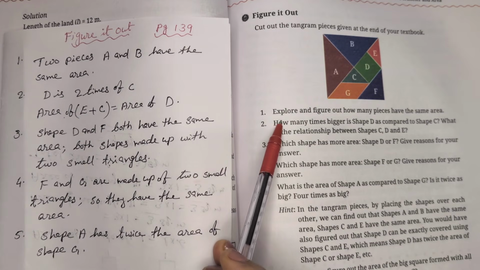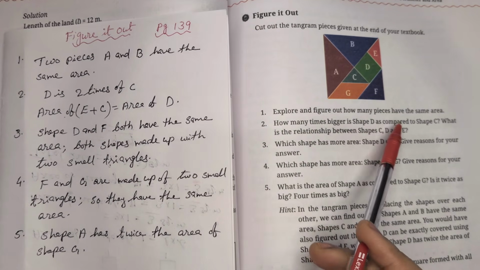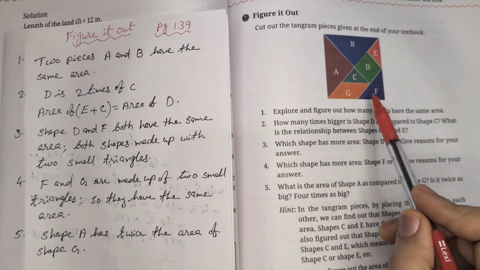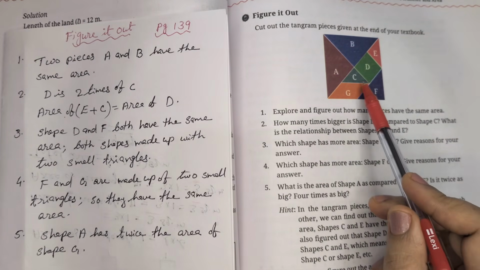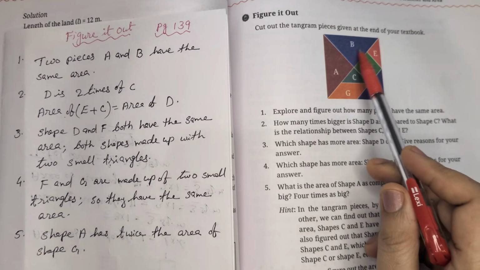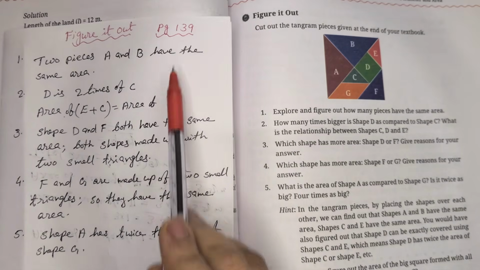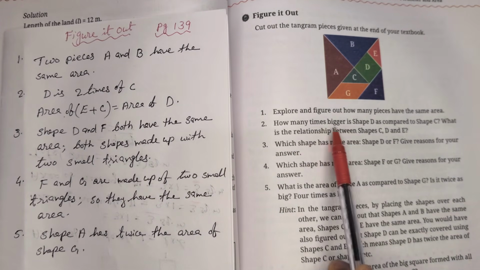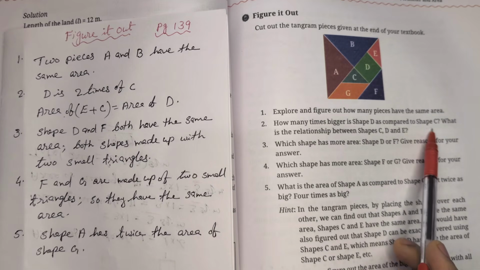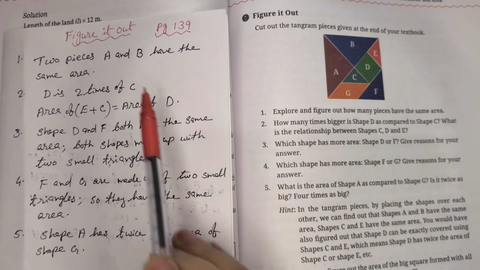First one, explore and figure out how many pieces have the same area. Here when we are looking after cutting each piece, we can see here 2 pieces, A and B, have the same area. Second question. How many times bigger is shape D as compared to shape C? What is the relationship between shapes C, D and E?